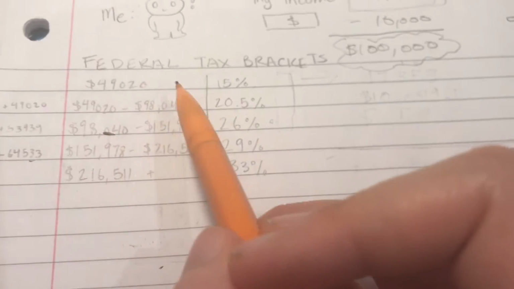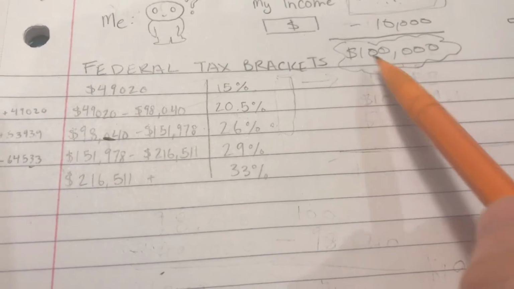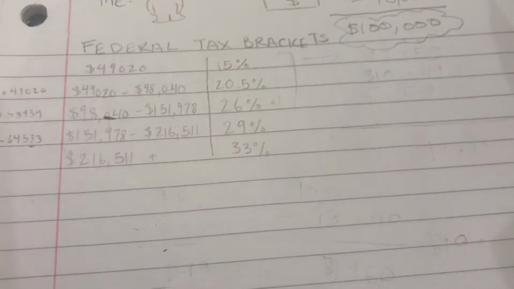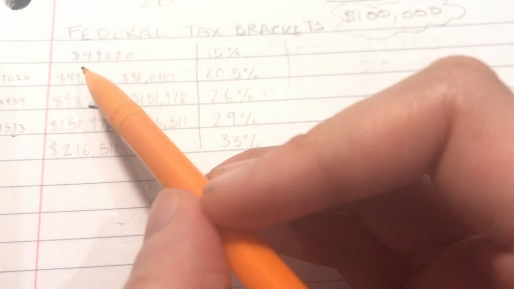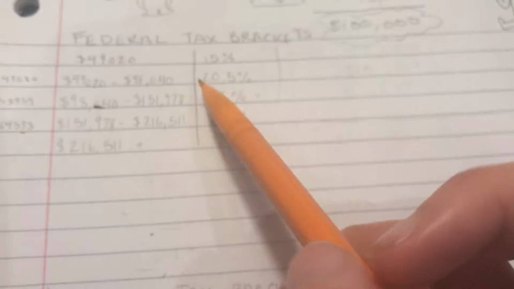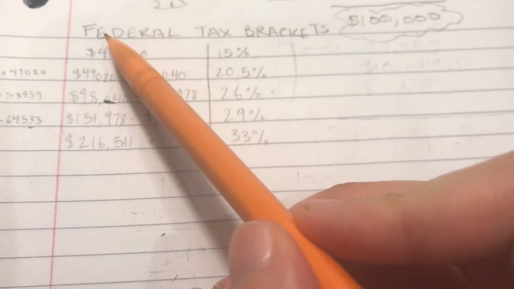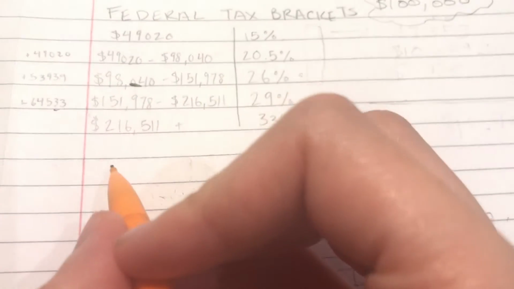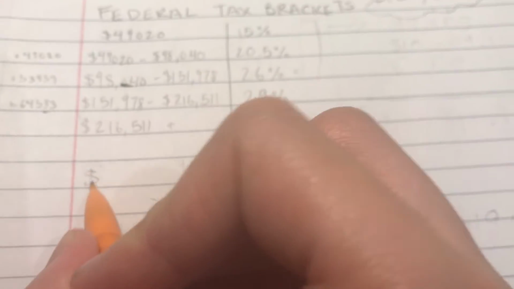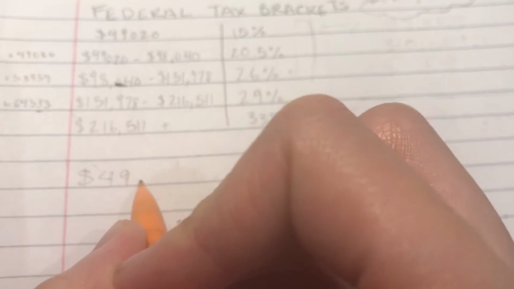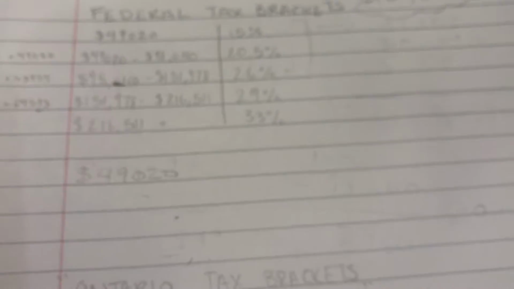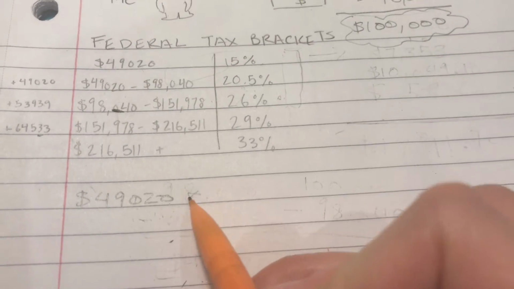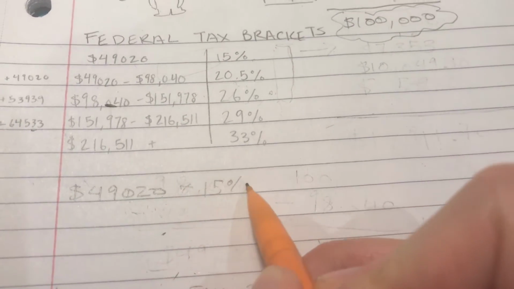So let's start with the first calculation. Of the $100,000 we made, at least $49,020 is taxed at 15%. So we're going to calculate 15% on our first $49,020. Sorry about that, the focus is pretty bad. $49,020 times 15%.